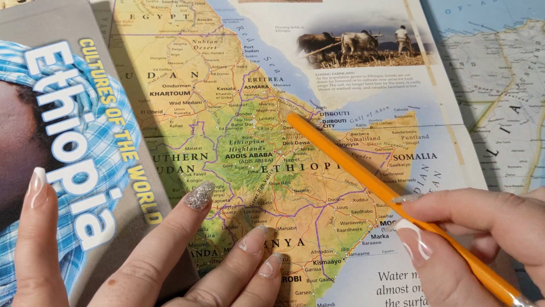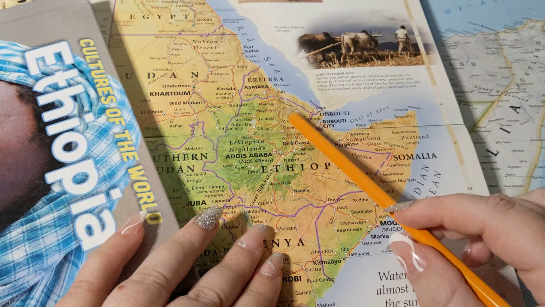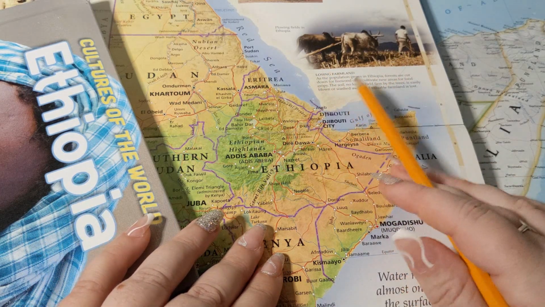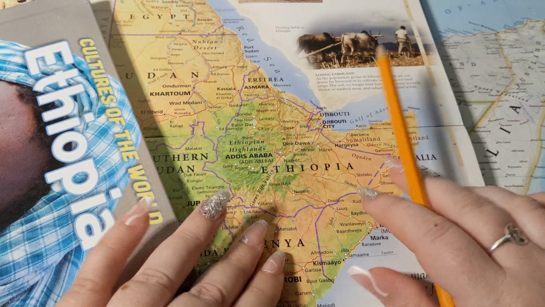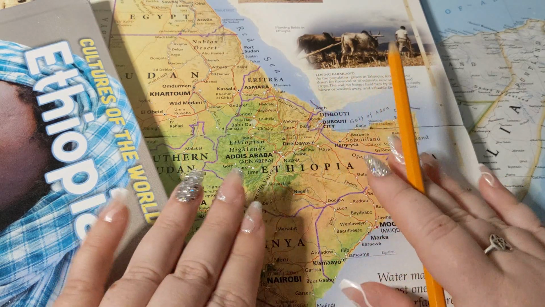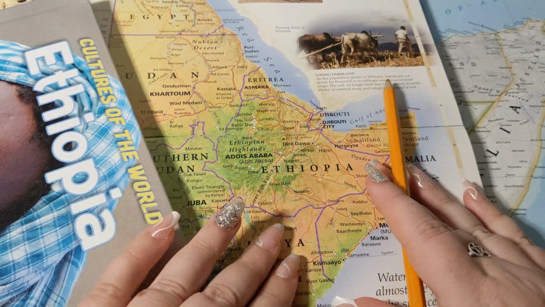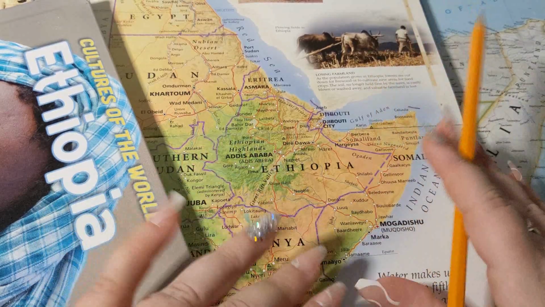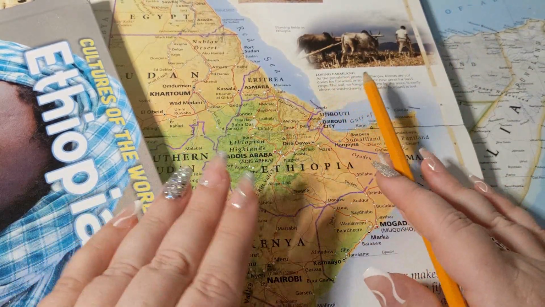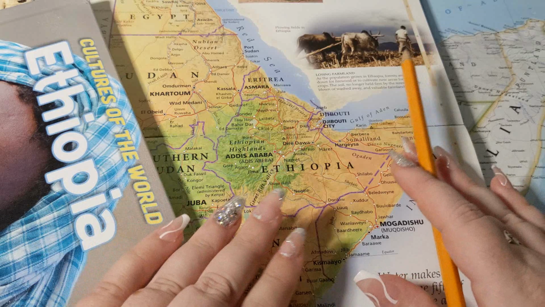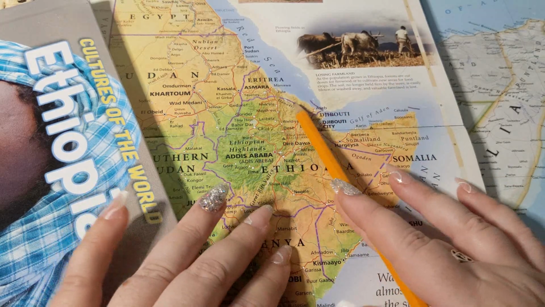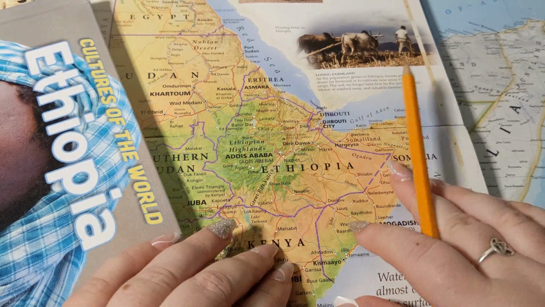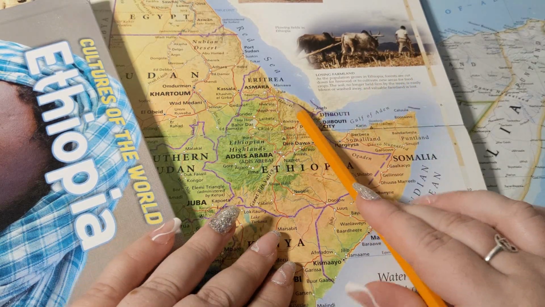And up here we have the Danakil Depression, which is one of the hottest places in the world, if not the hottest place, to be honest. There are places that are uninhabitable, like you can't even breathe there because all of the sulfur and volcanic activity is lethal. It's very, very interesting. Lots of salt up in this area though, and people come and mine the salt despite the very harsh, unforgiving landscape of the Danakil Depression.